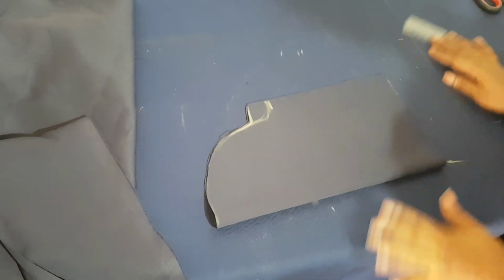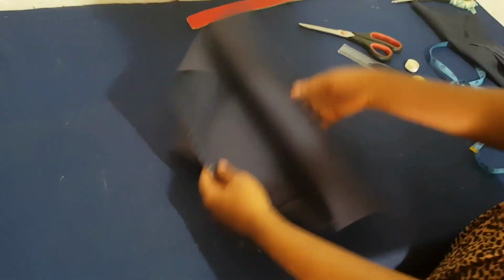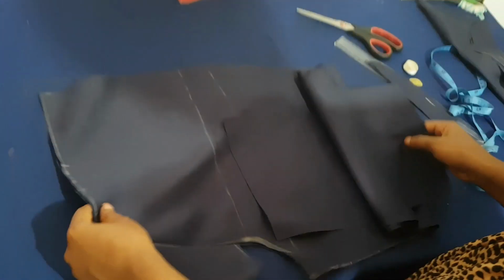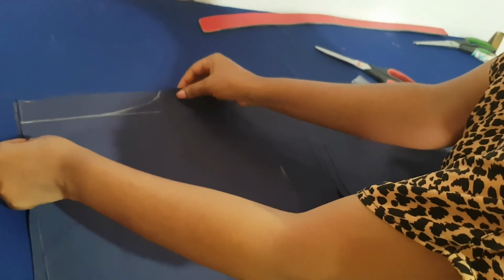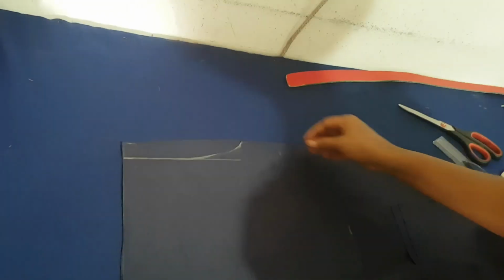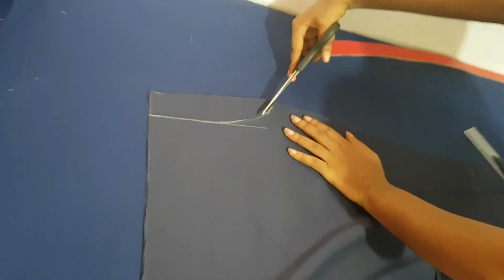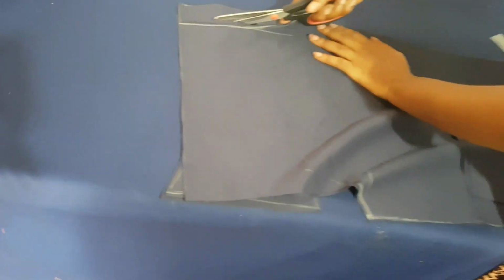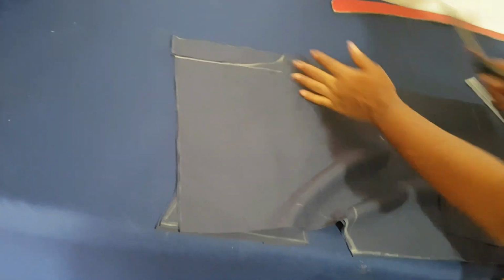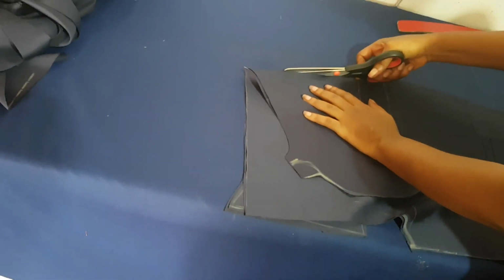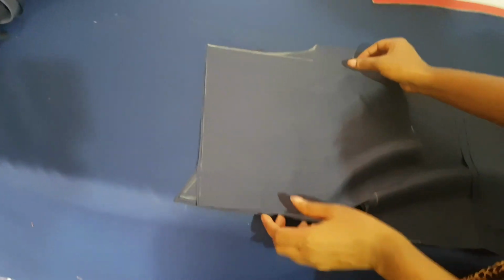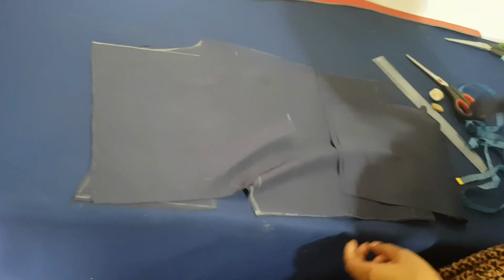So I bring back the front piece, because the pocket is obviously on the front piece. Then I lay the pocket, the side where I curved or the side where I cut out, on the side of the trousers, and then I cut the same shape on the front piece of the trousers. The same shape of the pocket that I cut out, I'm cutting the same shape on the side of the trousers.